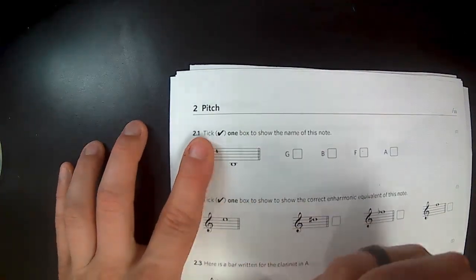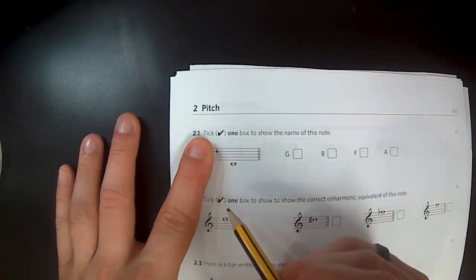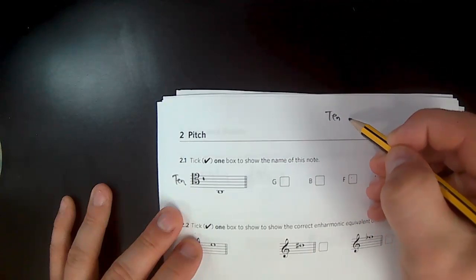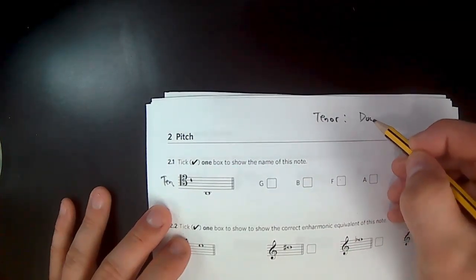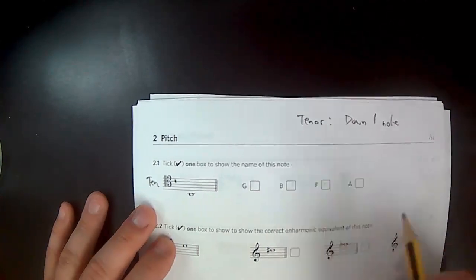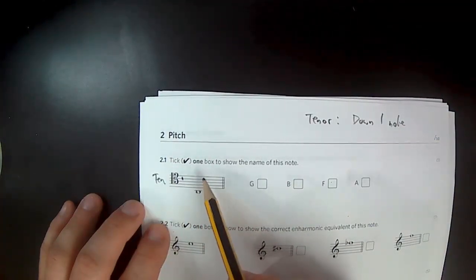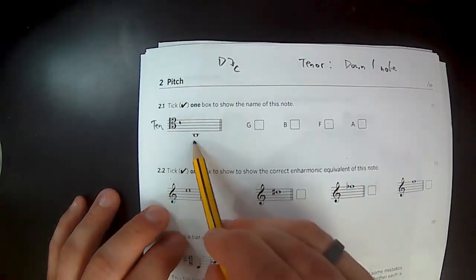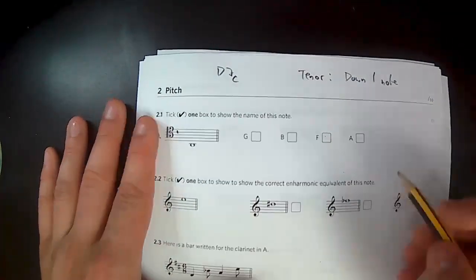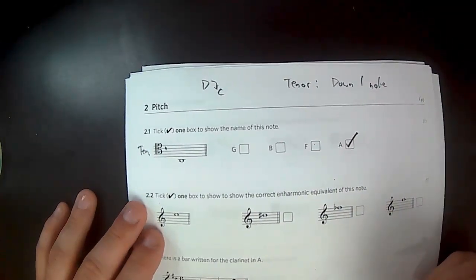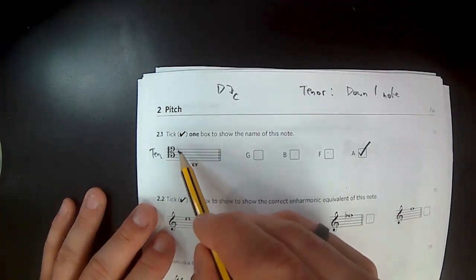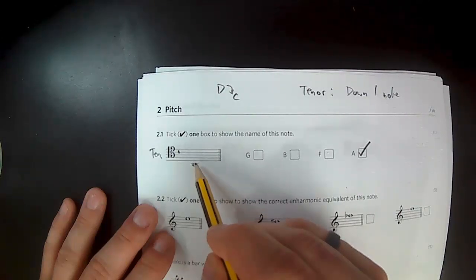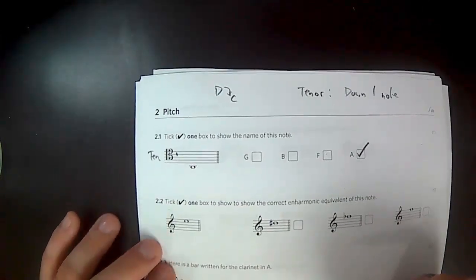If we pretend that this is treble clef, that looks like a D, but actually it's a C. So for tenor clef, the cheat is down 1 note. Because if you pretend that's treble clef, it looks like a D, but it's actually a C. D to C. So if we do our cheat, that looks like a B, so go down 1 note. That is an A. Let's double check that by counting down: C, B, A, G, F, E, D, C, B, A. You can work it down like that as well to double check.